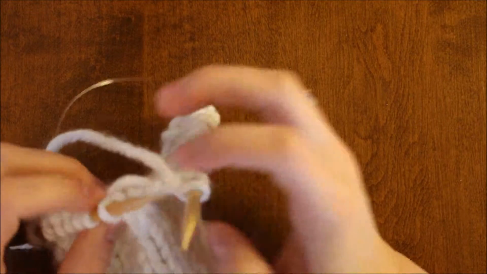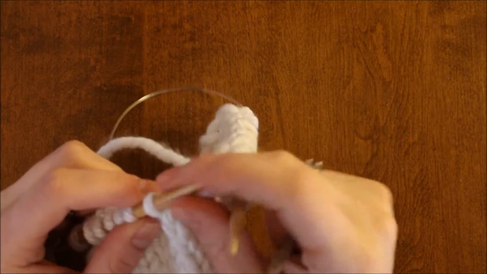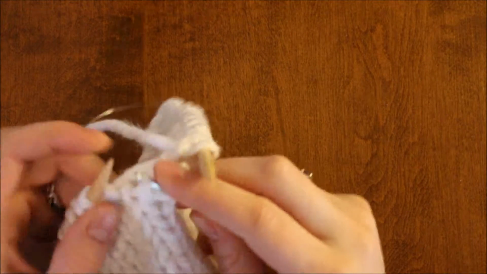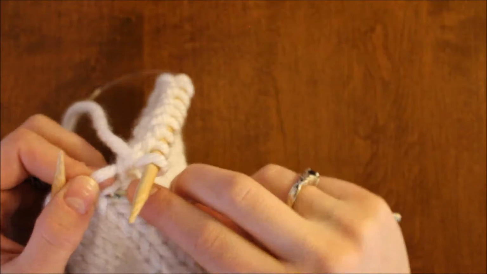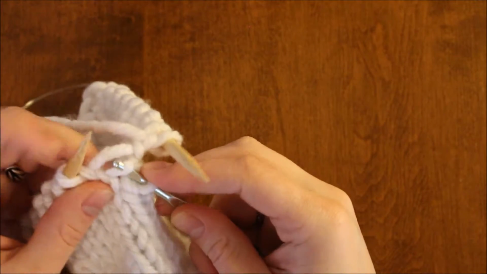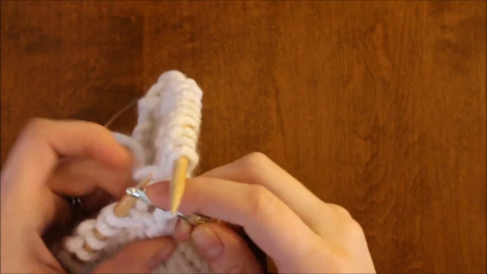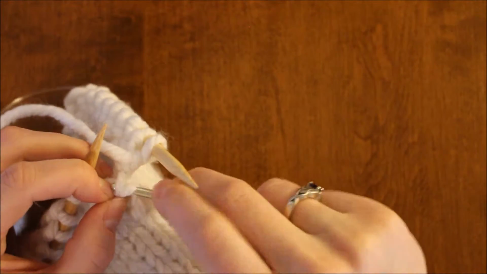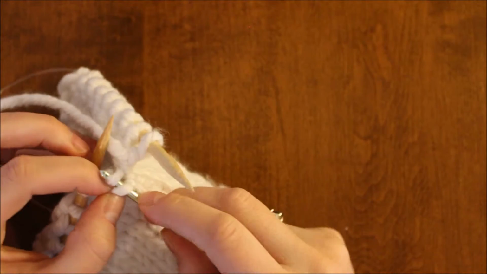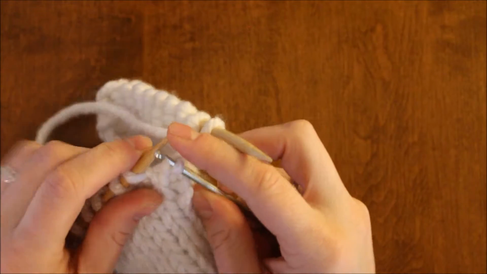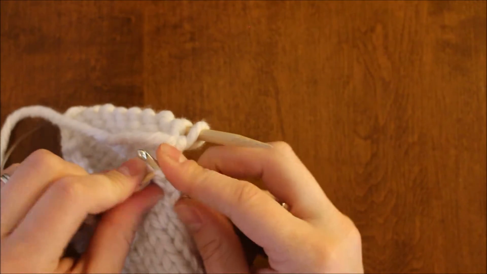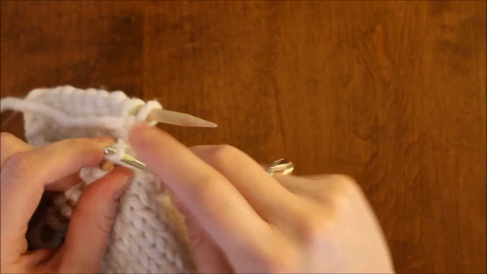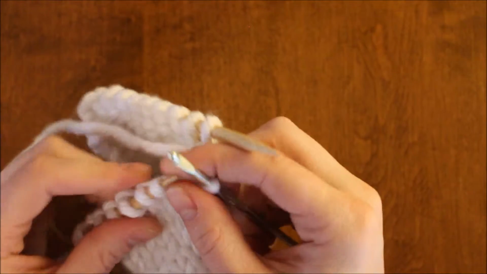You can also do this using a crochet hook. So I can take my crochet hook through the dropped stitch and just grab the lowest ladder, pull it through, and then grab the next lowest ladder and pull it through. And when I get back up to my top row, I'll need to replace the stitch on my left-hand needle.